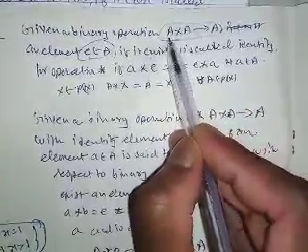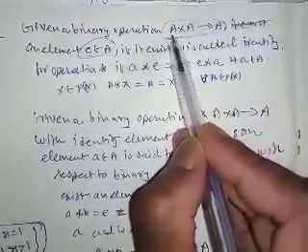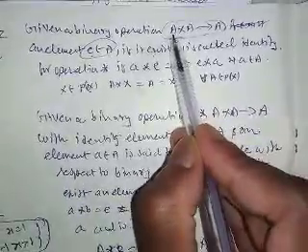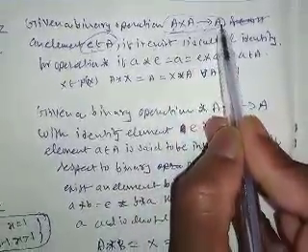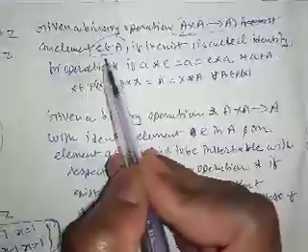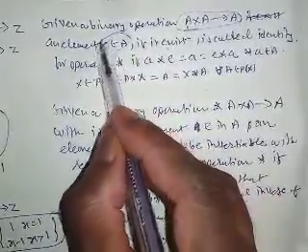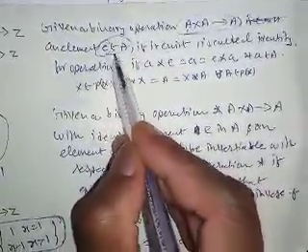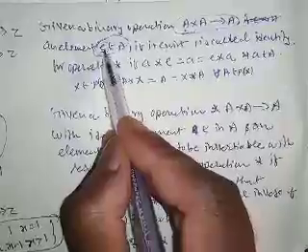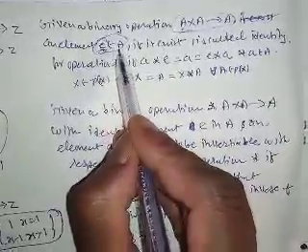In place of A, it is given as P(X). So P(X) cross P(X) to P(X), and what do we have to prove? X is an identity element. So what will be here? X belongs to P(X).